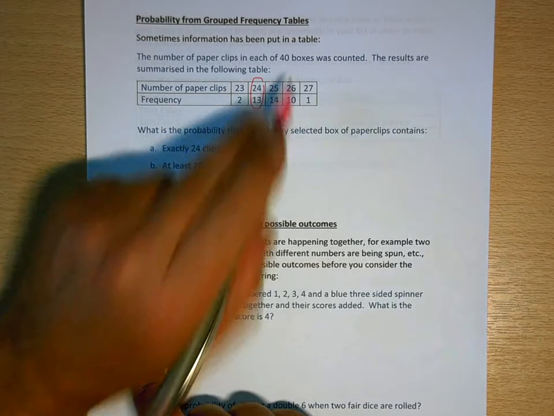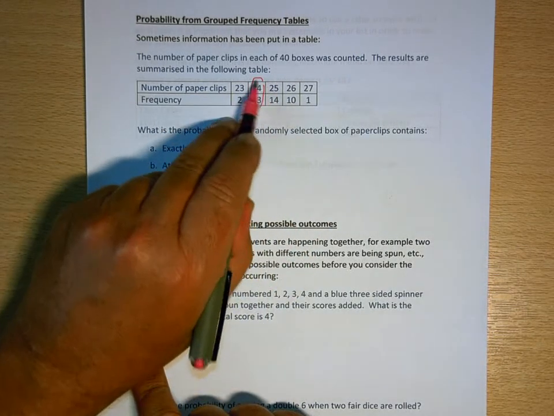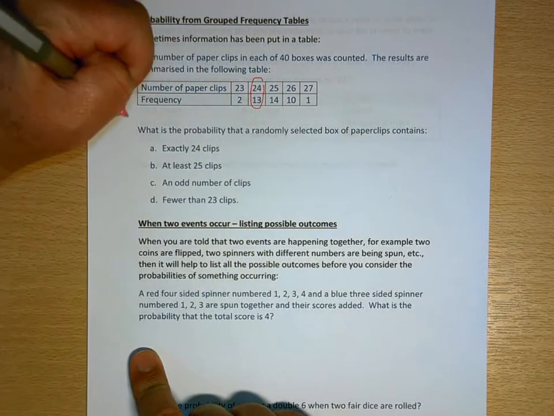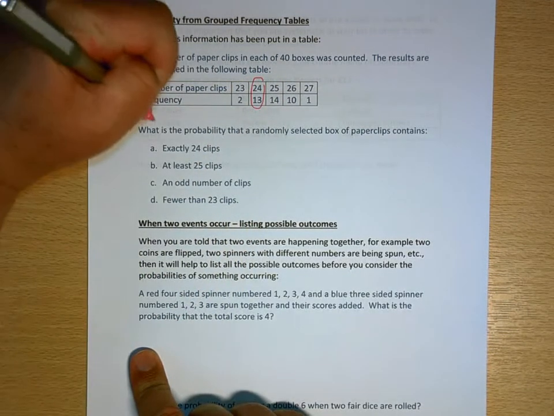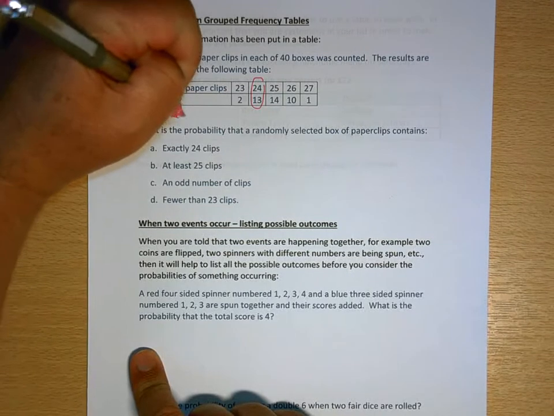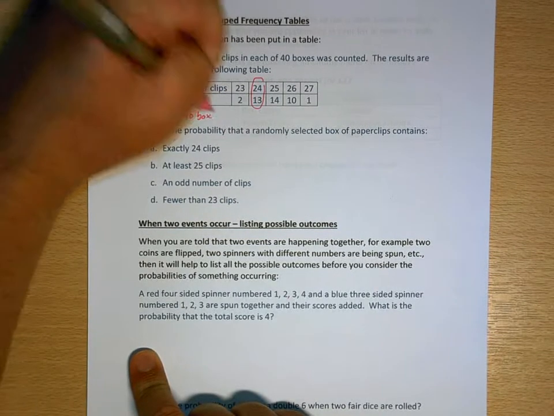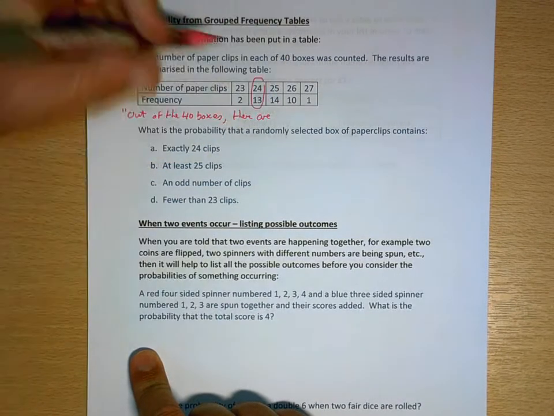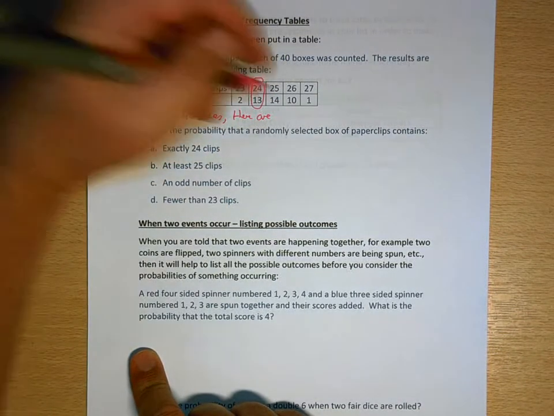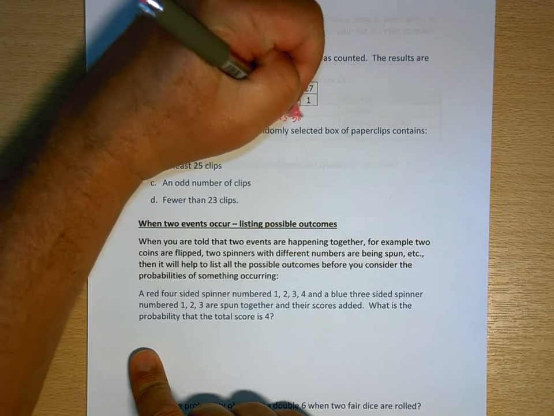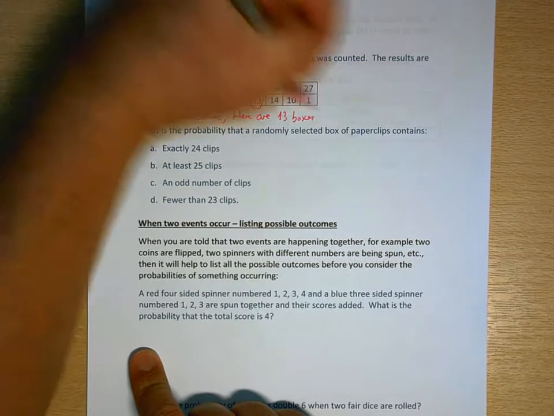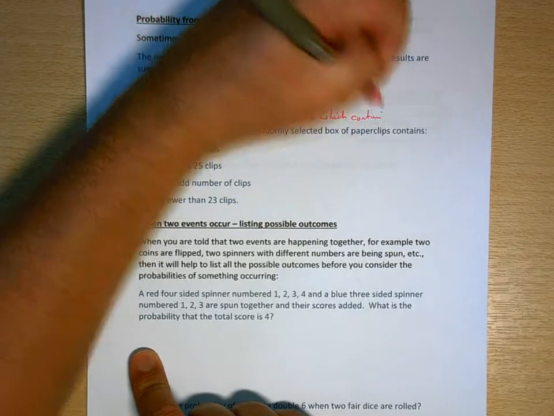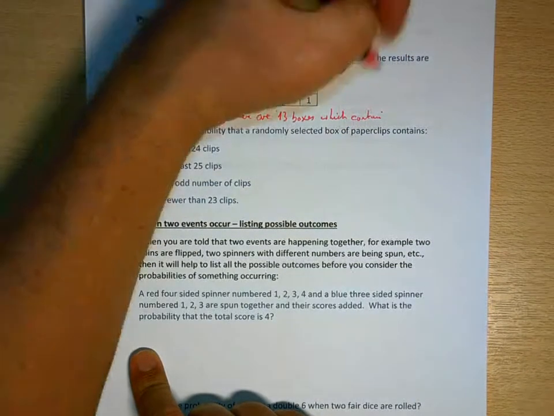Now I know there are 40 boxes, so this is telling me that out of the 40 boxes, there are 13 boxes which contain 24 paper clips.